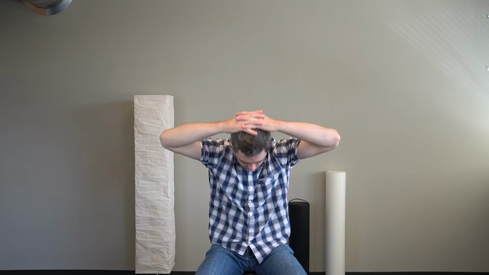And again, you can rotate back and forth. And you can flex forward, extend back, flex forward, extend back. All right, give that a break.